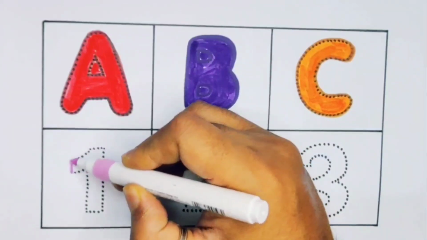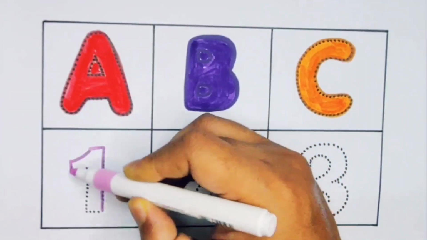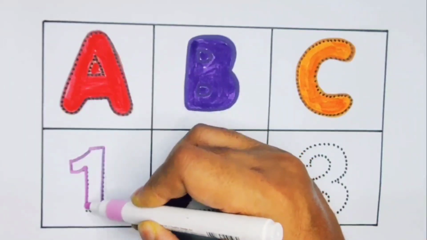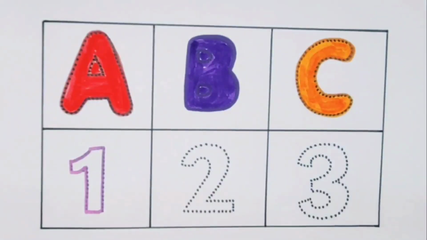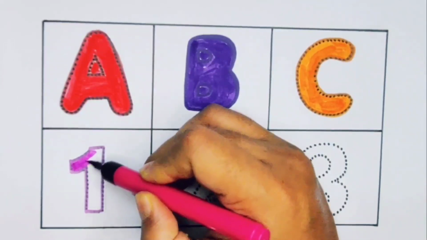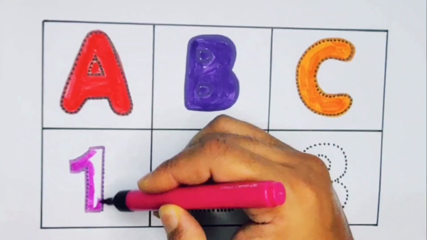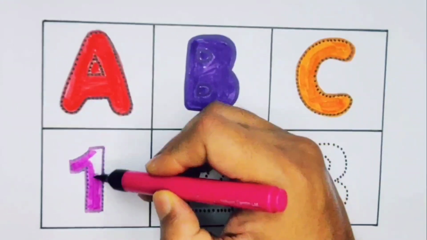Now we draw the number 1. Now put the color. Pink color. What is it, kids? This is number 1.